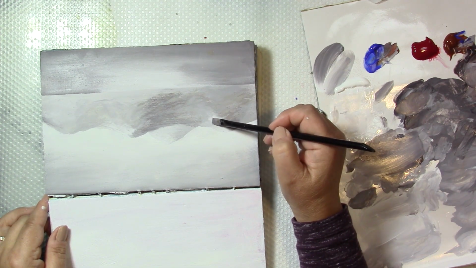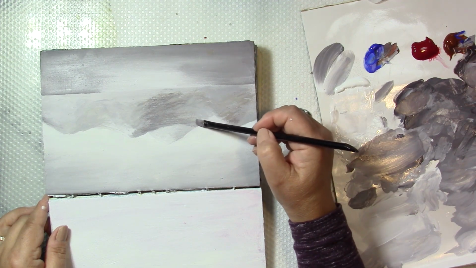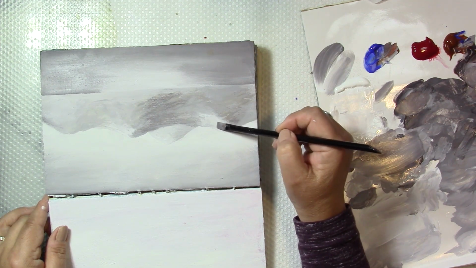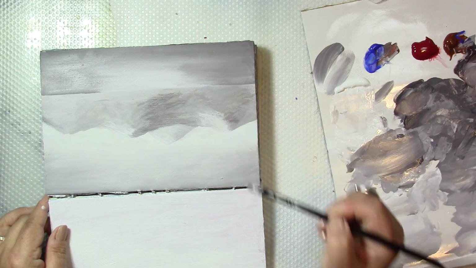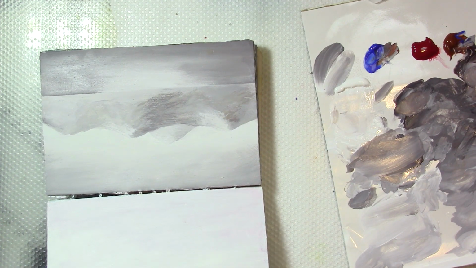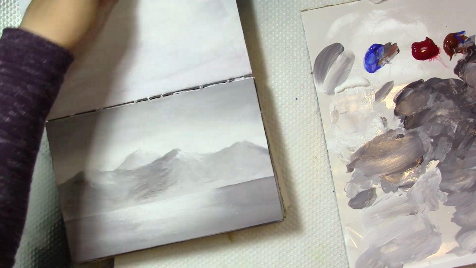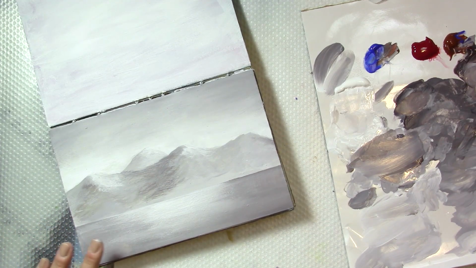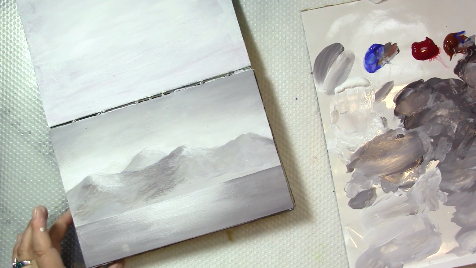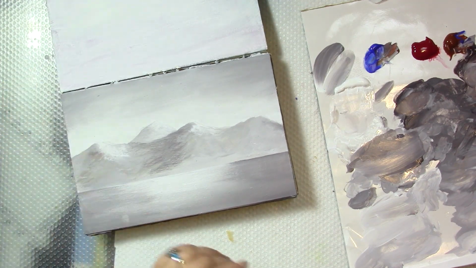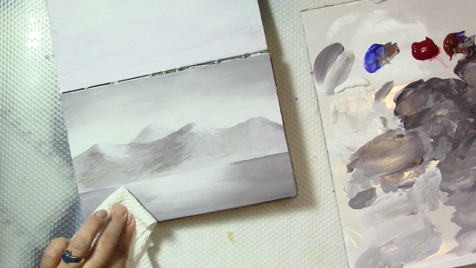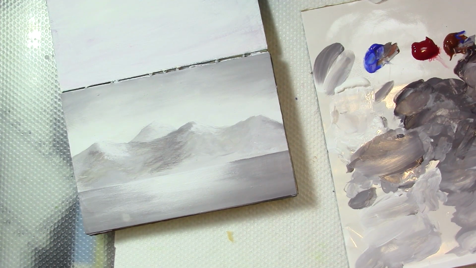Creating some depth in there. Remembering it's going to lighten as it dries. Hopefully don't lift up the paint there. It's wet. Yep, it did. Nice big spot here. All right. So other than that spot, we're done.